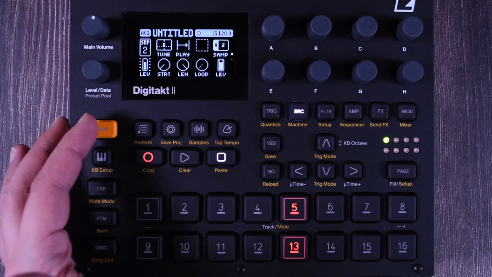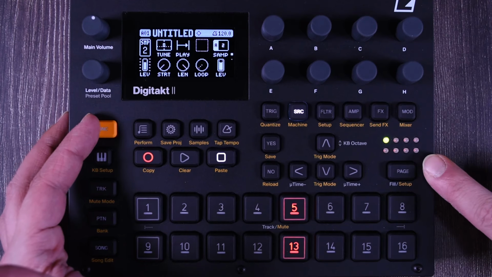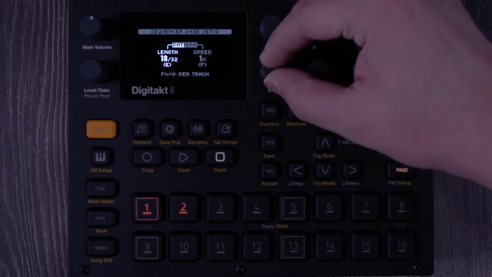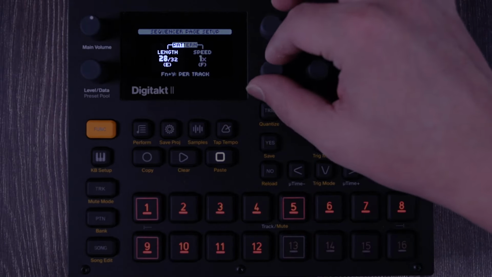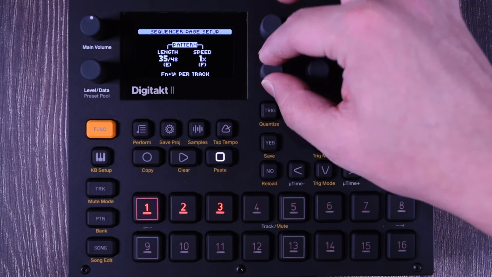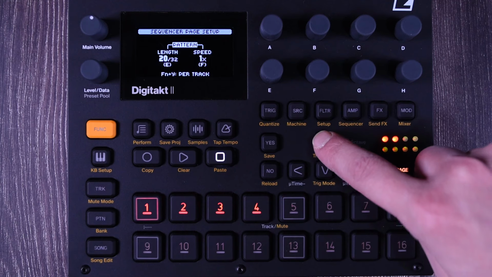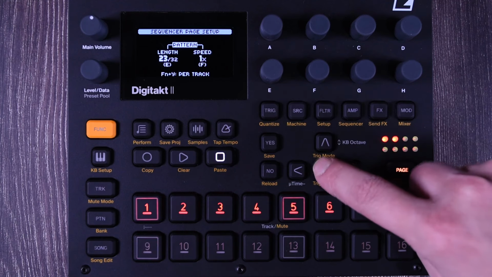To do so, you need to go to function, hold it, and then press the page. This will take you to the sequencer page setup. You can go to the E and move it. It's going to go by ones. And remember, you can go up to 128 steps. Also, you can use the arrows. You can go up or you can go down.